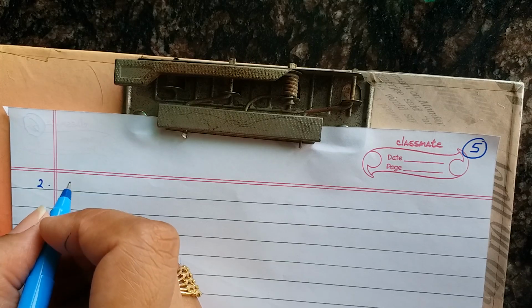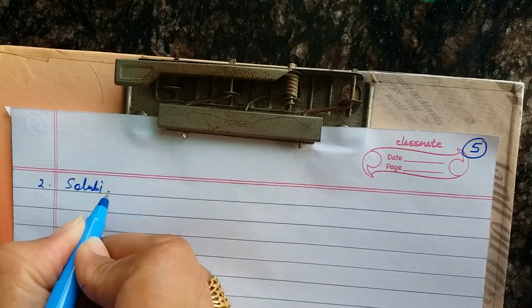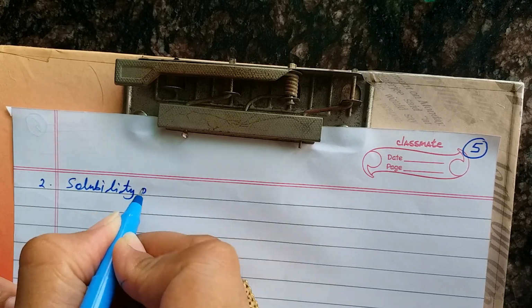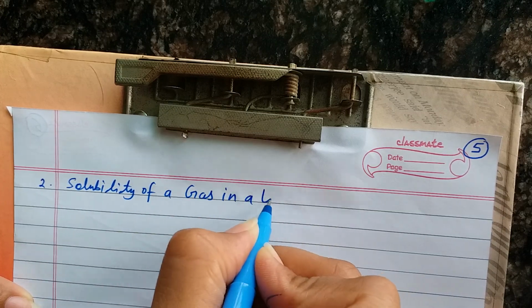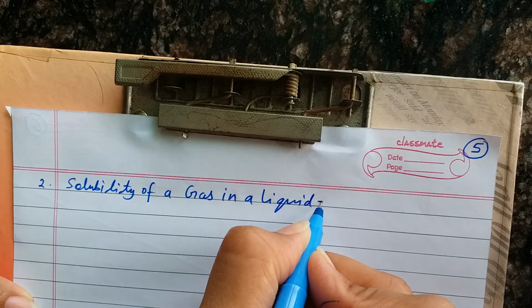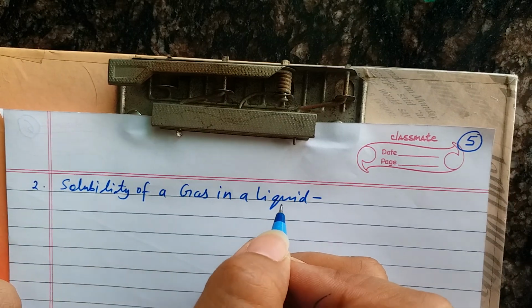We will now take up the second system, which is the solubility of a gas in a liquid. You must be aware that several gases are soluble in liquids.